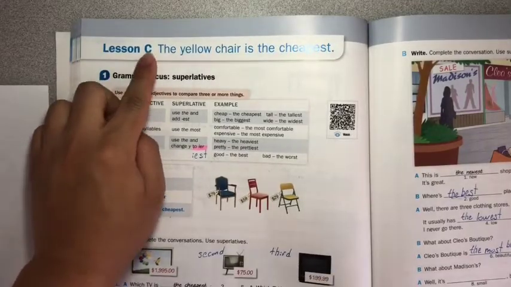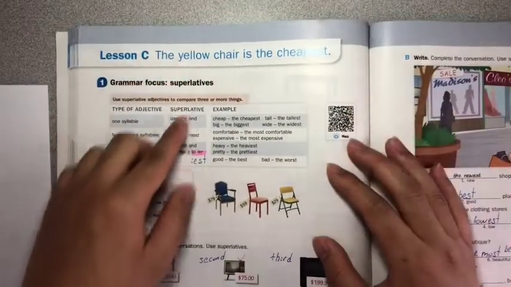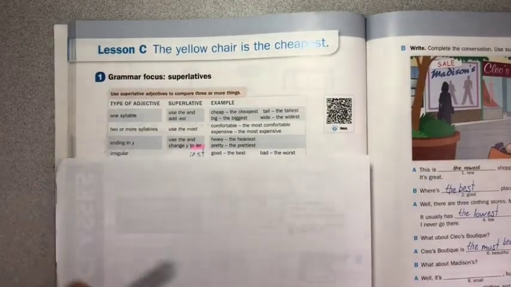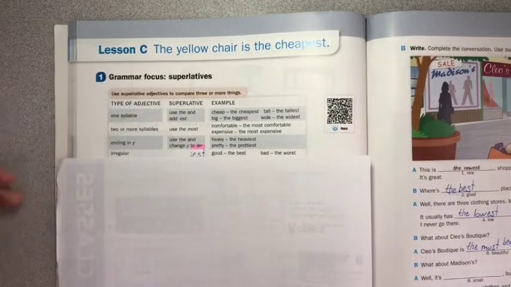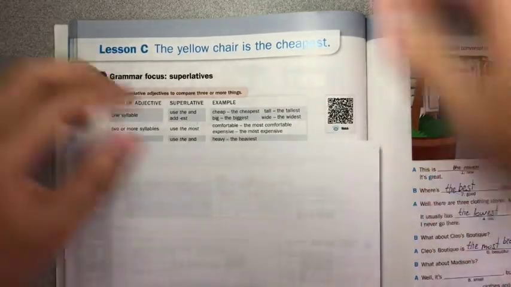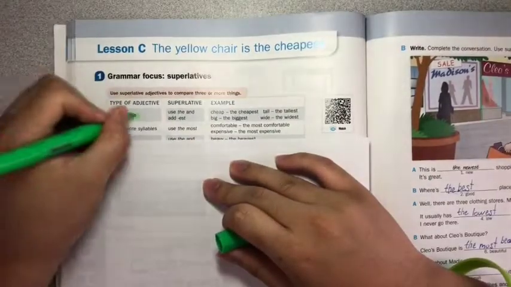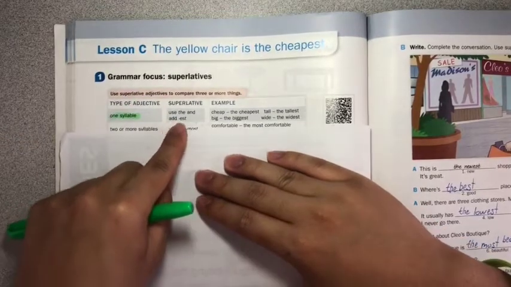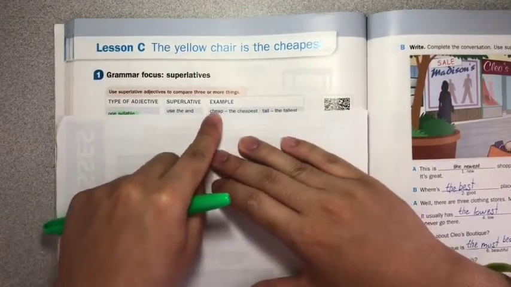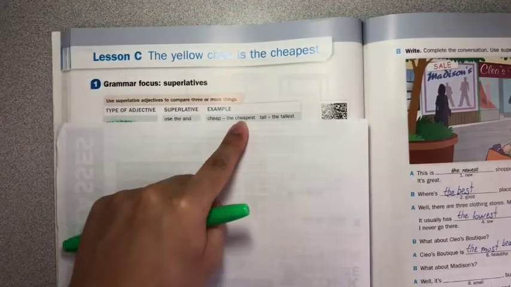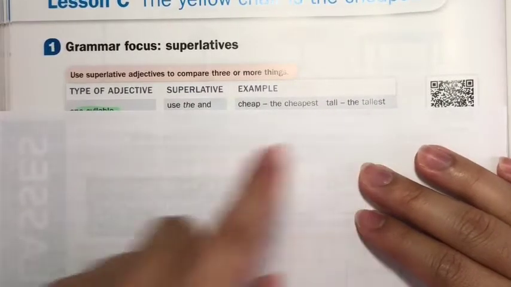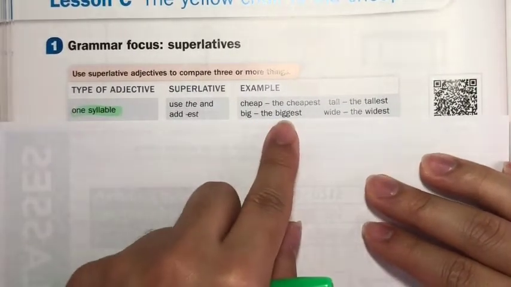All right, now let's start lesson C. In lesson C, we're comparing 3 or more things. When we're comparing 3 or more things, we change the spelling a little bit. So when we have one syllable, we write the in front, and at the end we write EST. So cheap becomes the cheapest. Tall becomes the tallest. Big becomes the biggest, and wide becomes the widest.